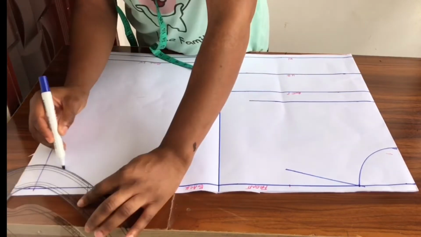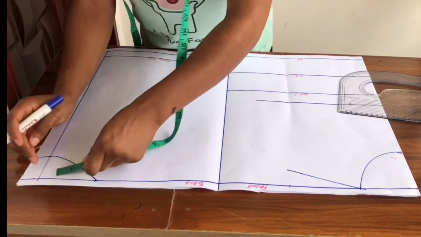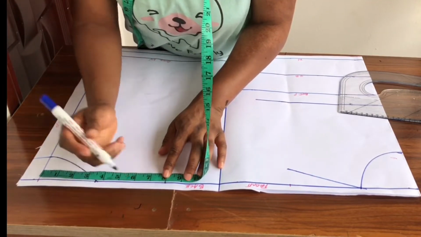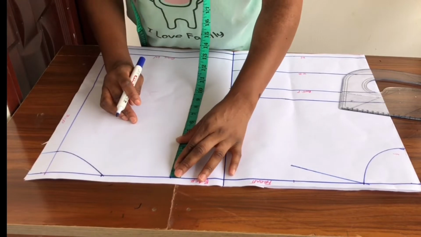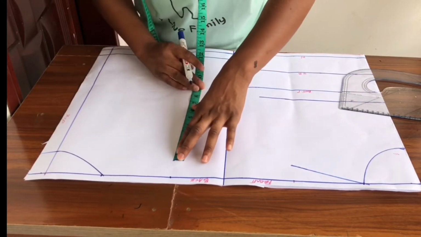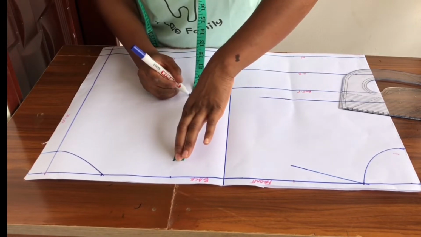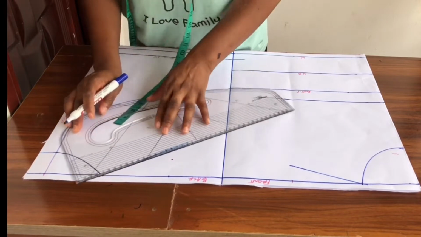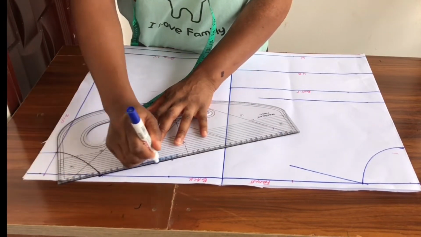Then I'll connect it. Then I'll take the shoulder measurement, which is the same thing as the front, 8 inches. And I'll come down by 1.5 inches here. Then from this 1.5 inches, I'll take the chest line, which is 8 inches. So I'll go ahead and connect the shoulder slope like this.